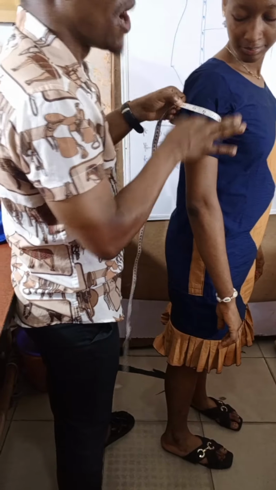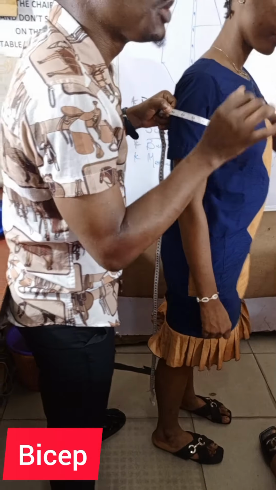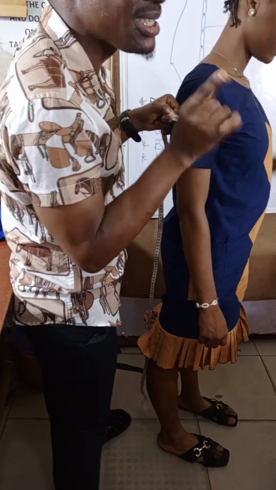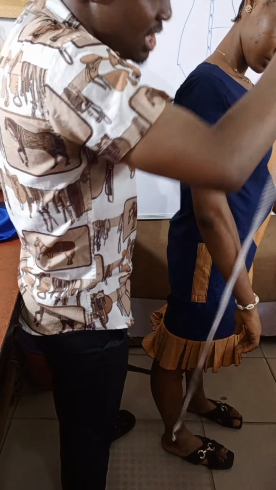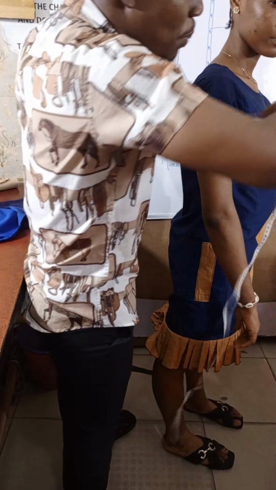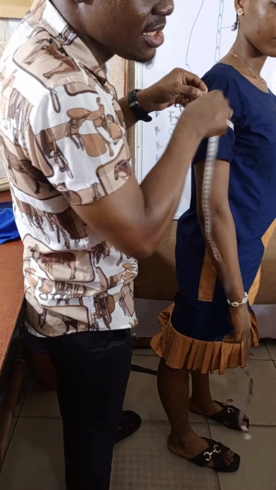So the next thing you're going to be getting is the bicep. The bicep is the upper arm. Do you understand? Now, let me tell you, there is similarities between the armhole and the bicep. The similarity is that armhole, we place our tape under at the armpit. Are you seeing it? Then we go up. While bicep, we place it that same under, then we come over to this side. Are you seeing it? Okay.